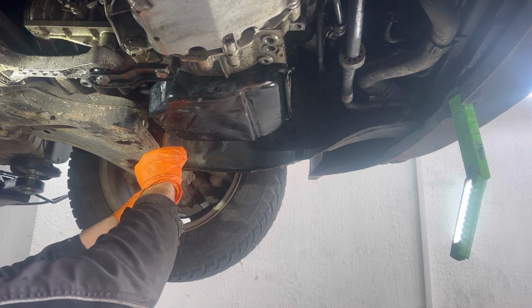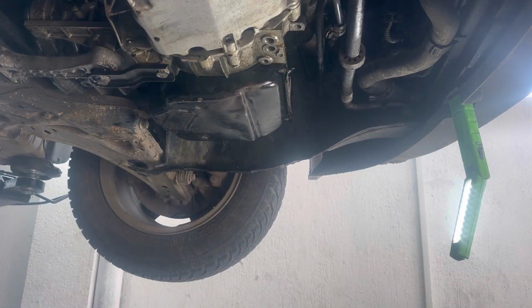Now we're going to tighten the drain plug. We're going to put on the filler cap, and then we're done with replacing the transmission oil on this car.